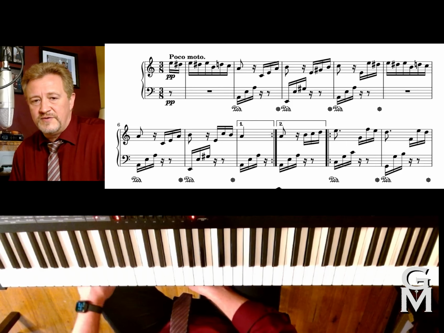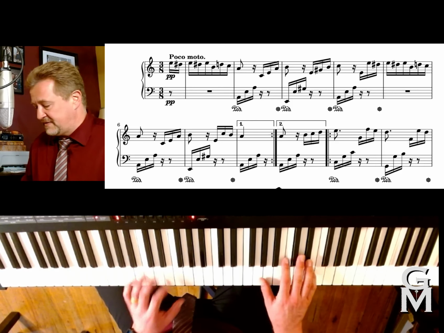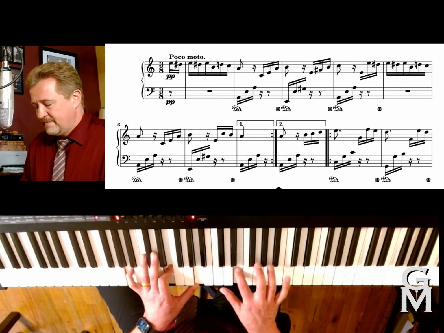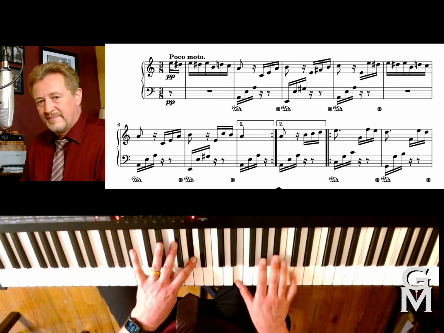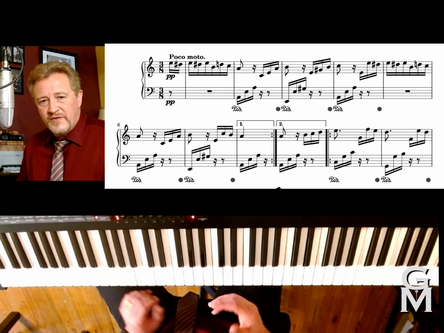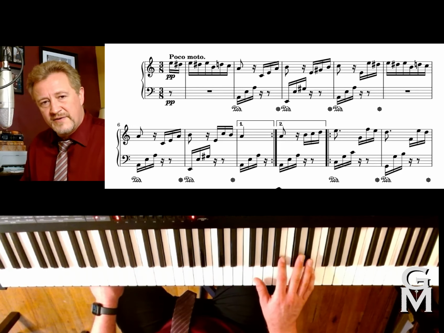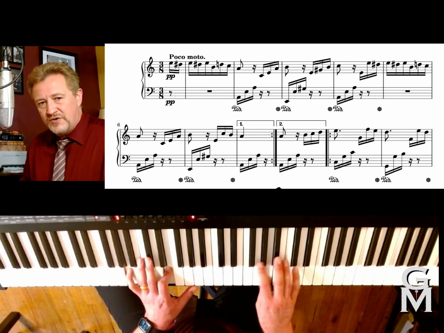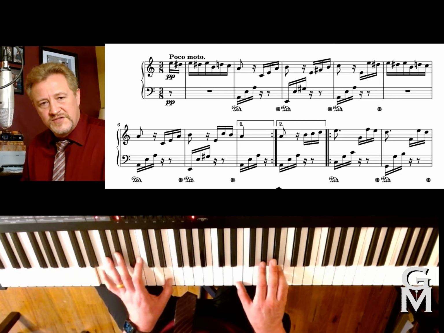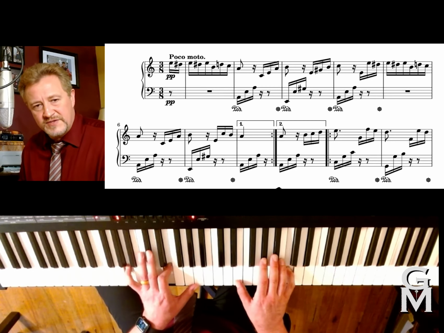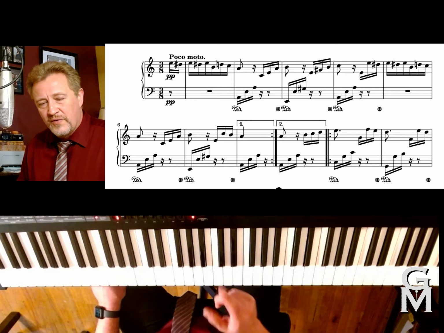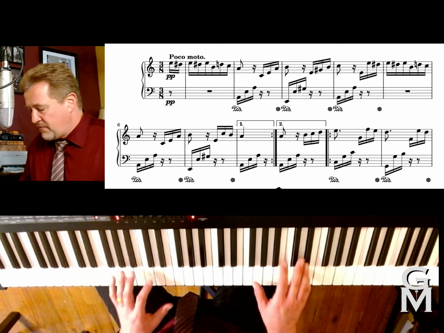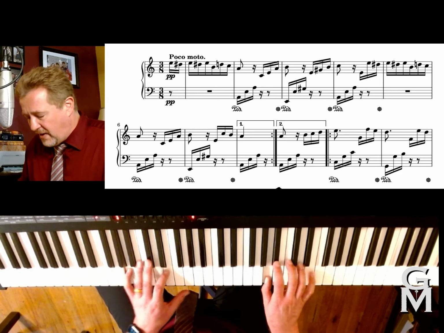Now, one thing I do see a lot of students do is they'll do this. But what have we essentially done there? What you've done there is you've gone 3 and 1 and 2 and 3 and 1, 2, 3 and 4 and 1, 2, 3 and 4 and 1, 2, 3. But it's not 4, it's 3. That's why we always accent the first beat: 3 and 1 and 2 and 3 and 1 and 2.